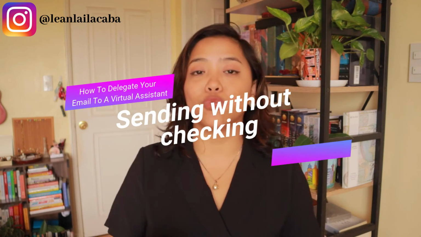And then the last stage is when they're able to now send things without you checking. So this usually comes in the later part as they're learning more of your voice, how you respond, they know about your business, and what are the things that you want to make sure is conveyed on email. And at this stage, I recommend that you add one more label, which is basically by your assistant's name. This way, you're able to go back and check what are the things that they have sent out.